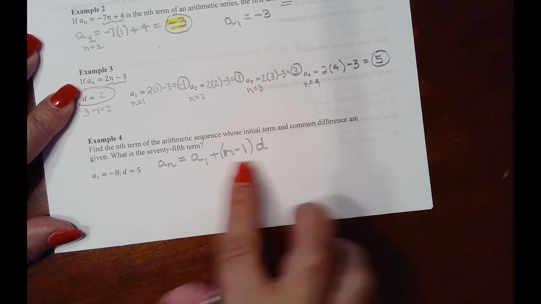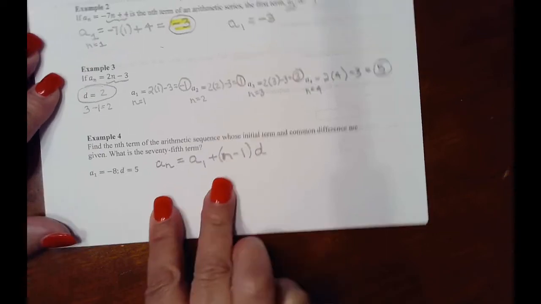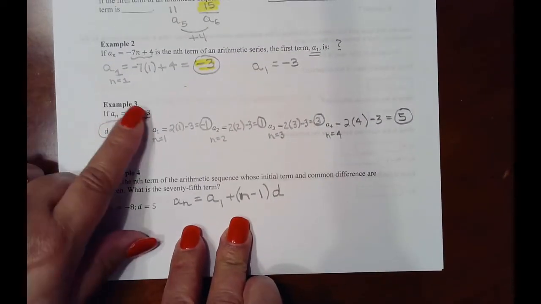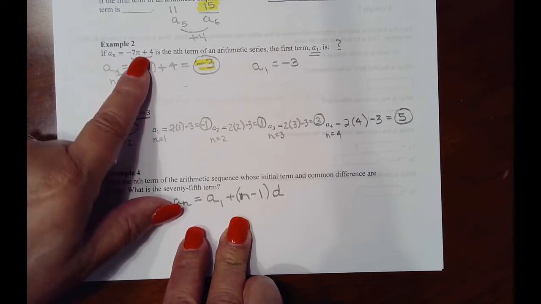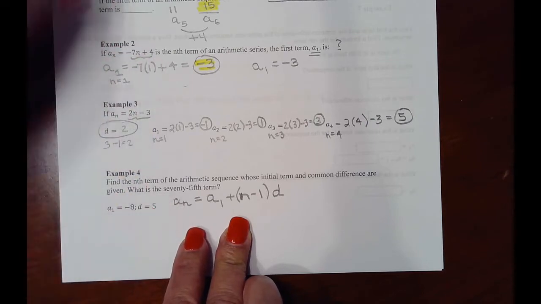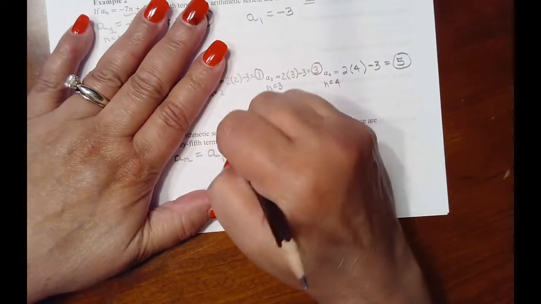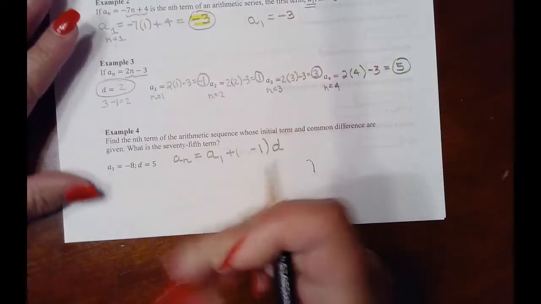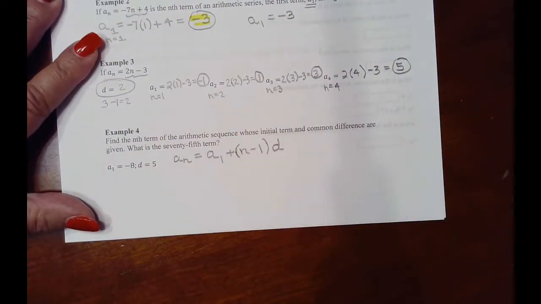This is called the rule for the nth term. We've been given that rule in the previous 2 problems. Like for instance, in this problem, the rule was 2n minus 3. Here the rule for finding the nth term was negative 7n plus 4. In this problem, we're coming up with it by ourselves. Let's write a little bit clearer here. I want you to be able to read my writing.